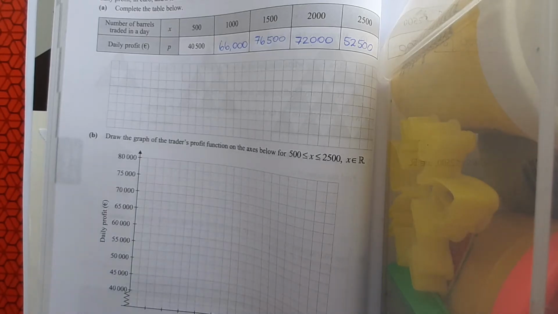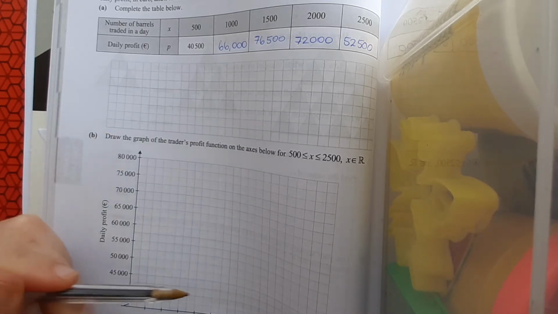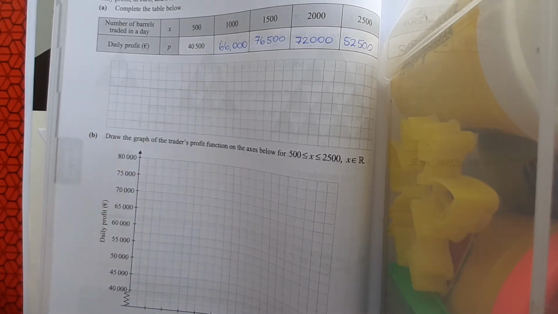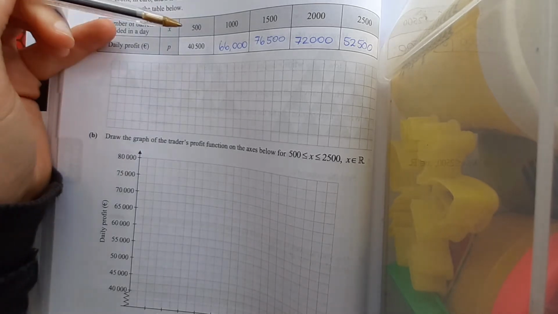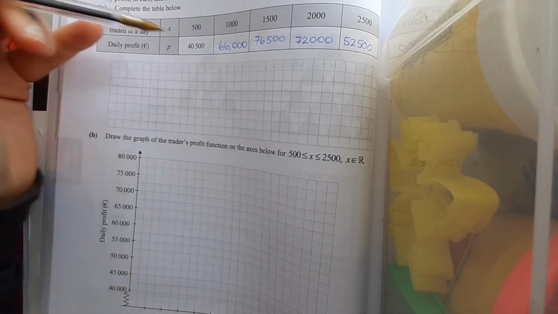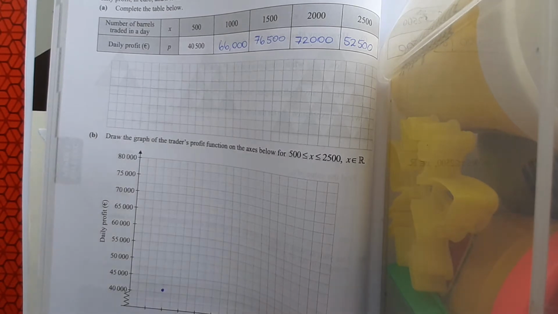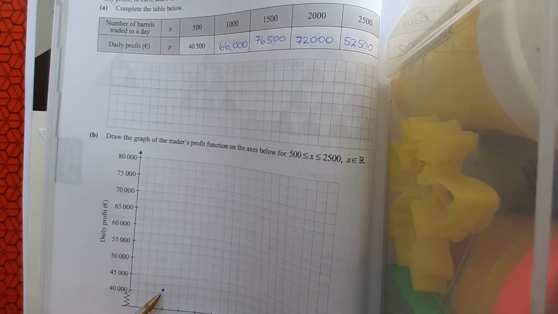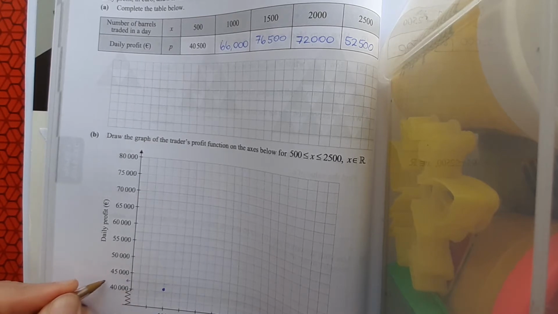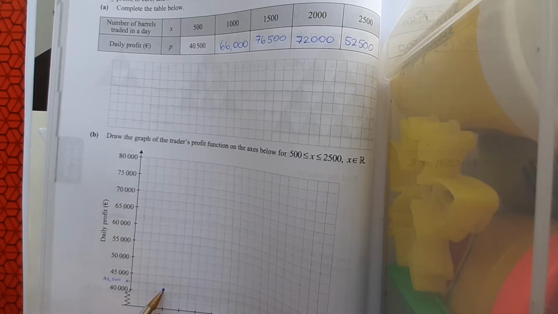Now we're being asked to draw the graph of this function. We're given the xy plane already laid out for us. So we just fill in the points. For example, 500 on the x-axis and 40,500 on the y-axis. Just note that as I fill in my first point, 500 is fine. 40,500, well, 40,000 is here and this is 45,000. So halfway between the two, I've got 42,500. So when I want to do 40,500, I'm only going to go part of the way between 40,000 and 42,500.